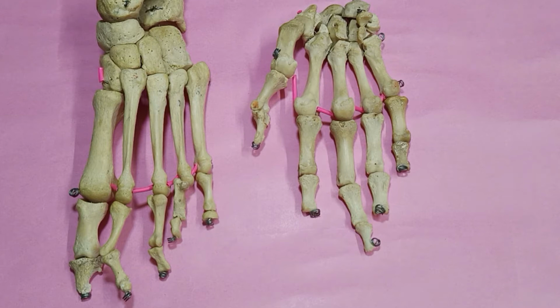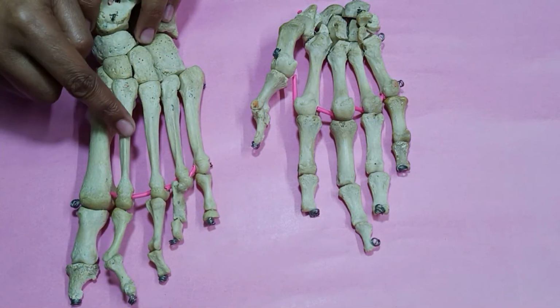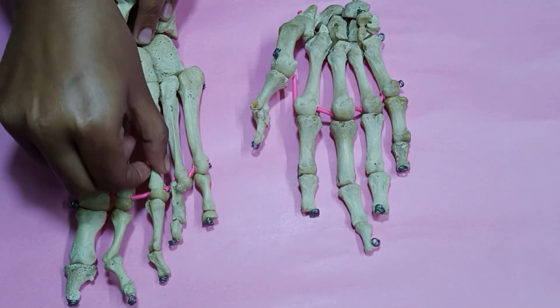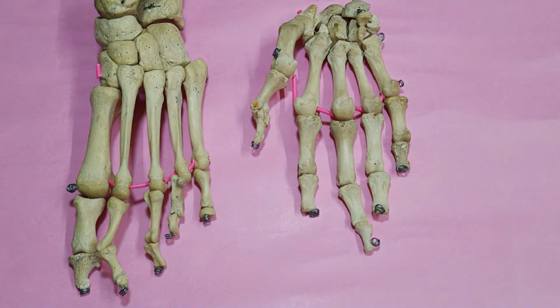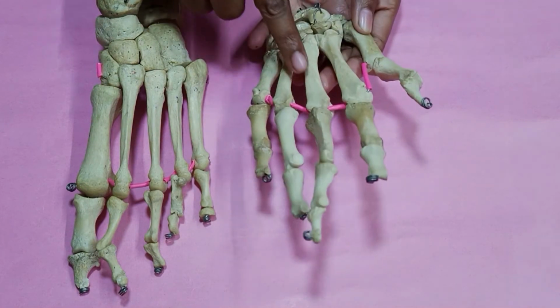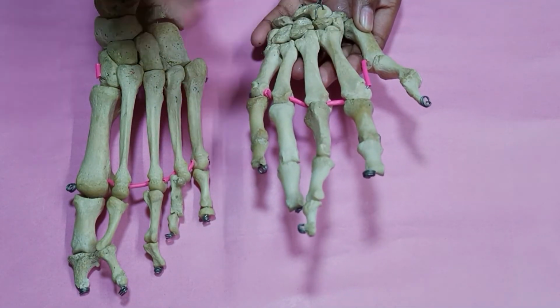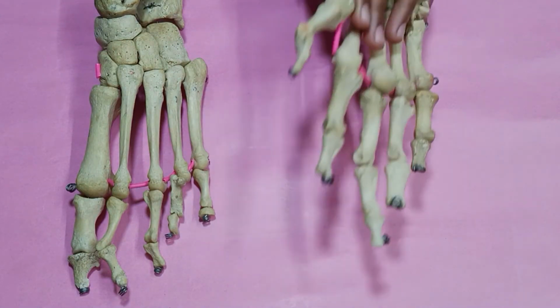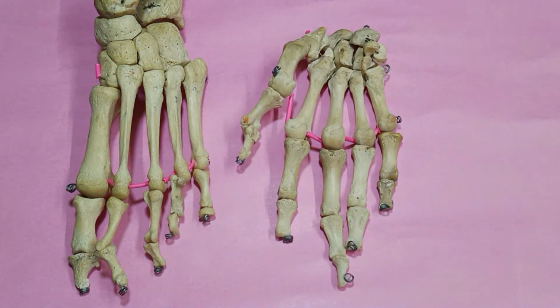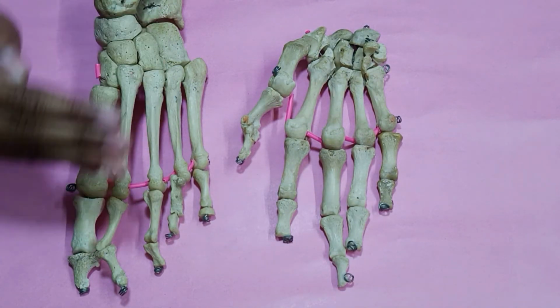For the metacarpal bone, the shaft is of uniform thickness. And for the metatarsal bone, the shaft is tapered distally. As you can see, these all are the distal parts, so the shaft is tapered more distally. Next, the dorsal surface of the shaft has an elongated flat triangular area. As I have said, these all are the triangular areas on the dorsal part of the metacarpal bone. But for the metatarsal bone, the dorsal surface of the shaft is uniformly convex in nature.